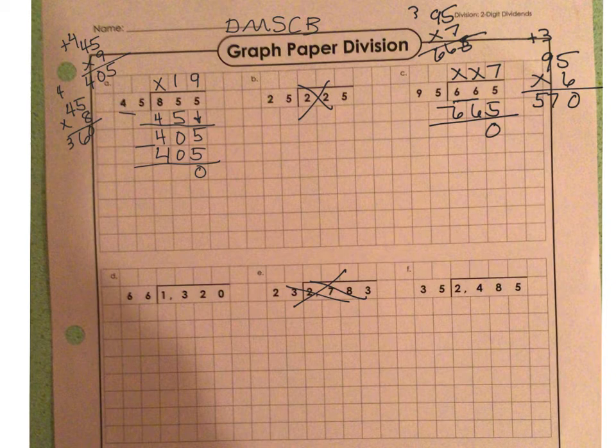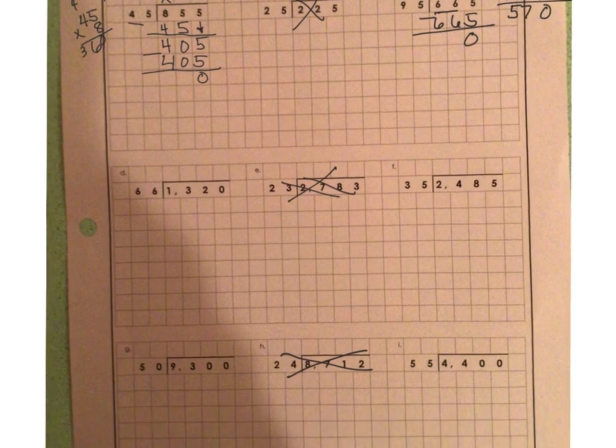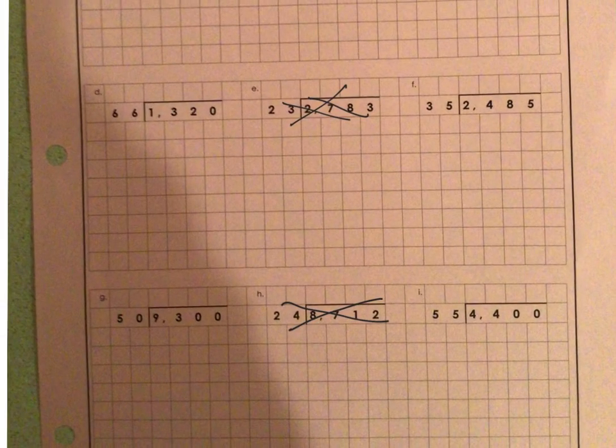And one thing about this sheet, guys, is every time you do a problem, you are not going to have any remainders. This whole sheet, they're going to all come out evenly. So that will help you. All right, let's look at D.